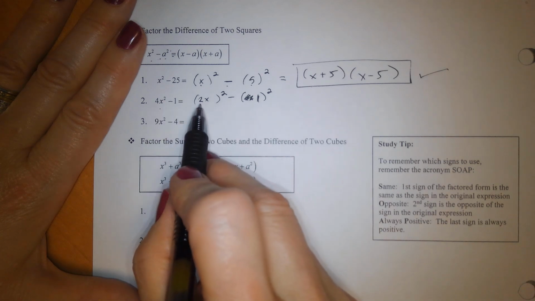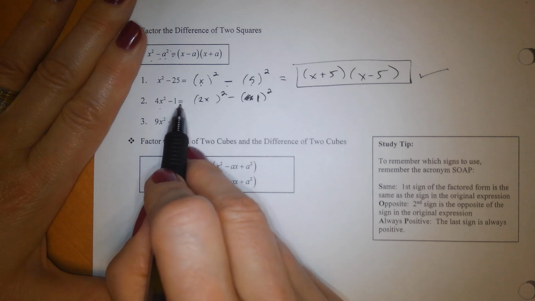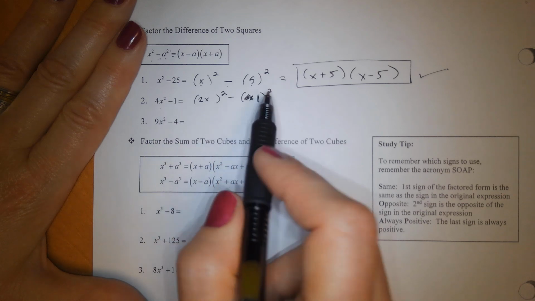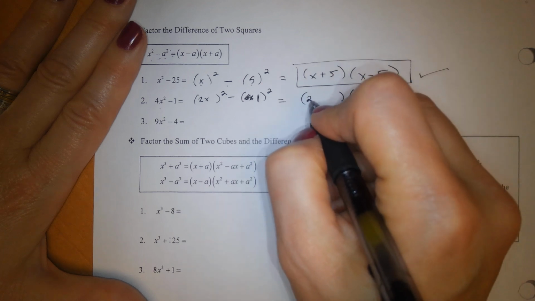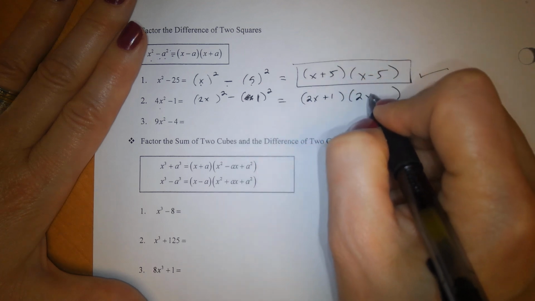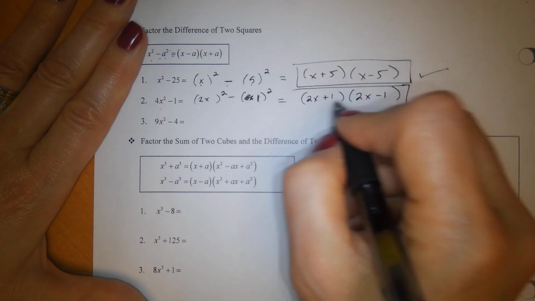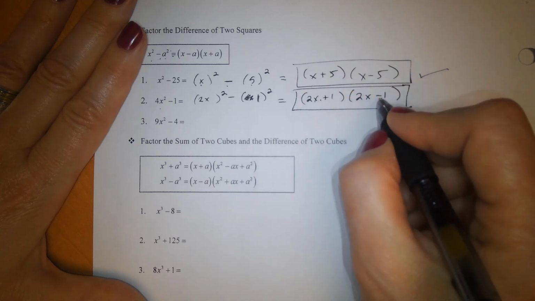So since this term can be broken down into something squared, and this term can be broken down into something squared, I can break it down into the difference of two squares. It would be 2x plus 1 and 2x minus 1. Again, opposite signs must occur.